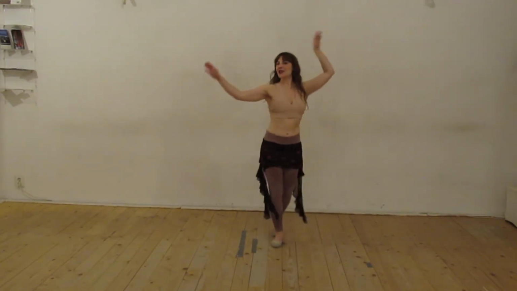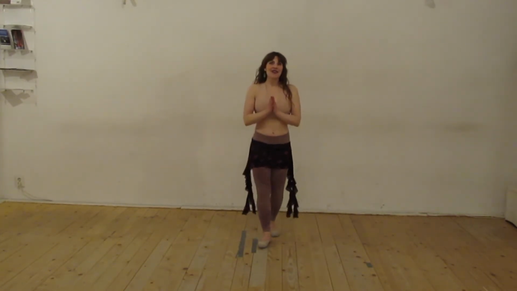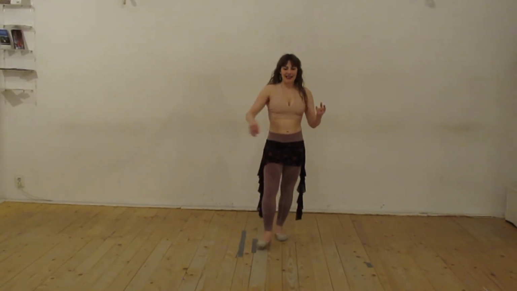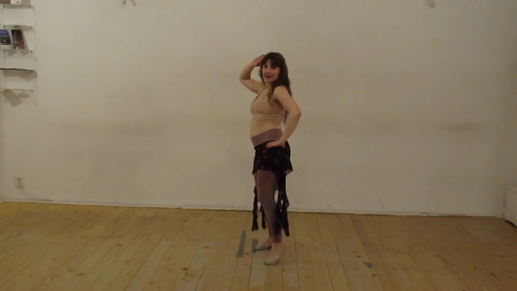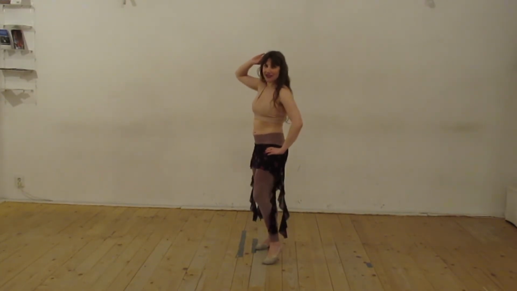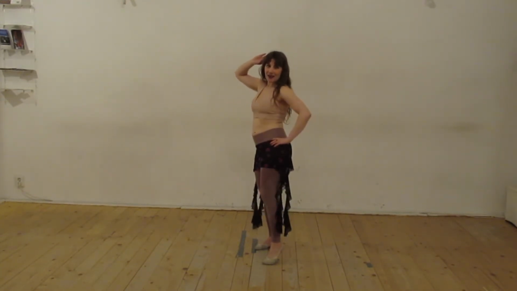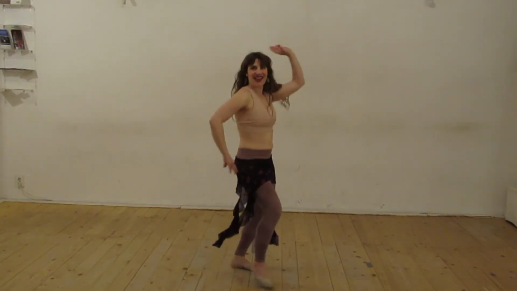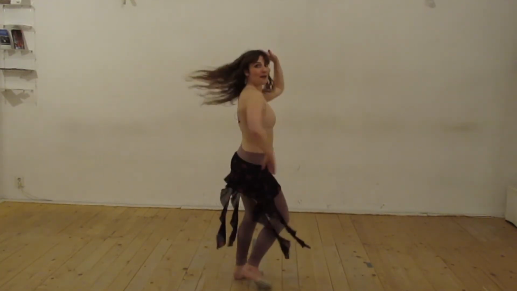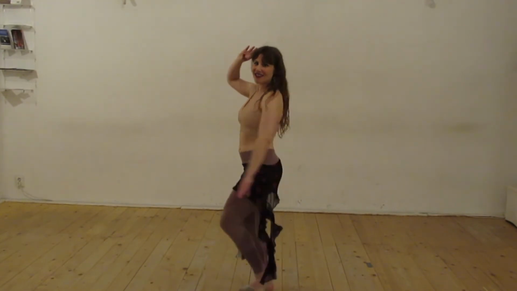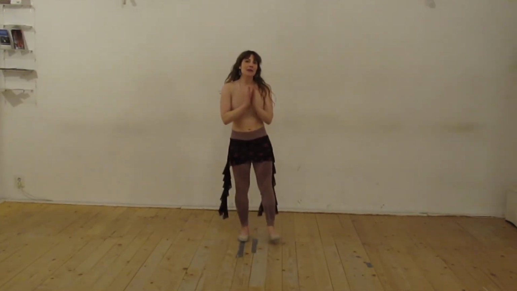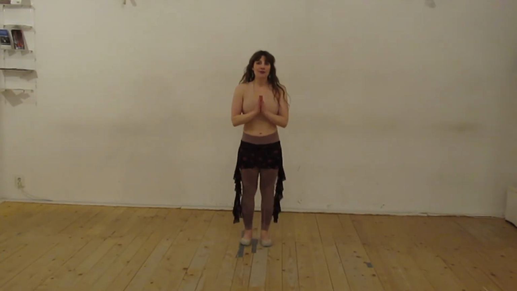Step, touch, cross, touch. And finally, an extra fancy one you can do would be a step, touch with a little bump. So this is actually similar. Touch, and then we're going to add in a little half turn. Step, touch, step, touch, step, touch. So that one's really fun to do. That's a great one to do with the medium speed Maqsoum.